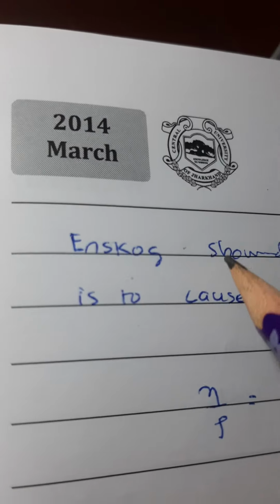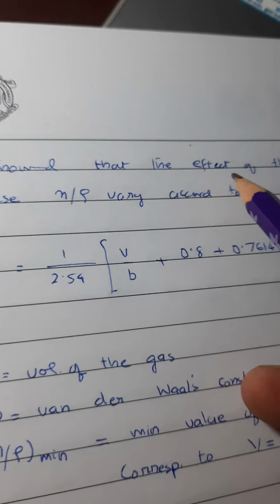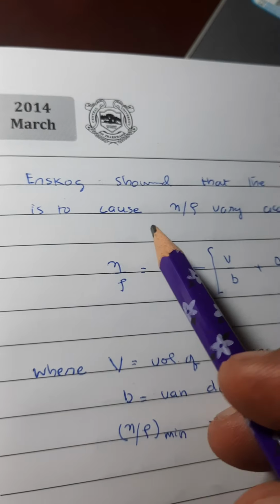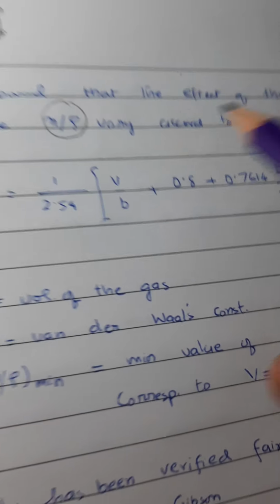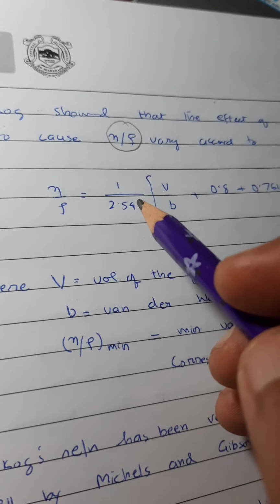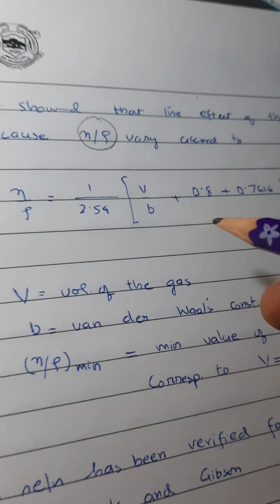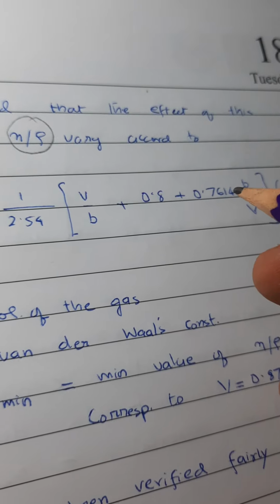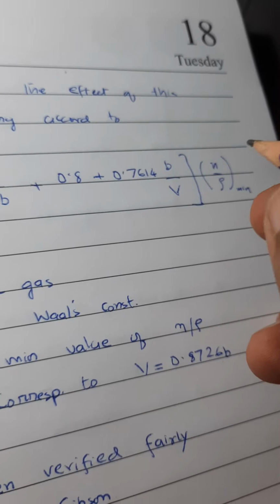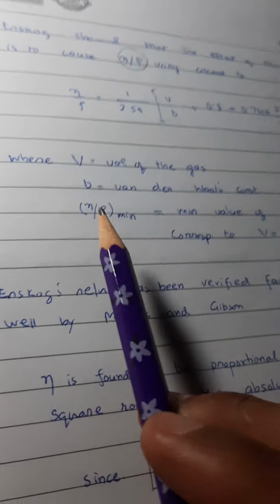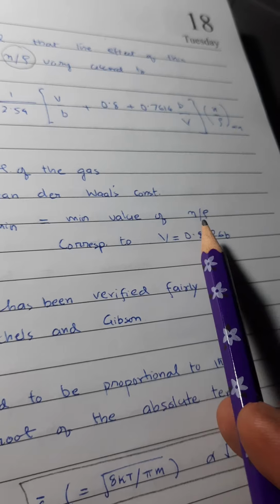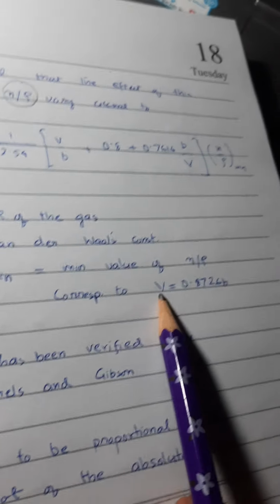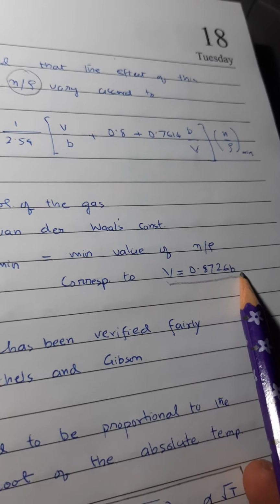Now, Enskog showed that the effect of this is to cause the quantity eta by rho to vary according to the following relation: eta by rho is equal to 1 by 2.54 times (V by b plus 0.8 plus 0.7614 b by V) times (eta by rho) minimum. Here V is the volume of the gas, b is the van der Waals constant, and this quantity is the minimum value of eta by rho, which corresponds to V equal to 0.8726 times b.